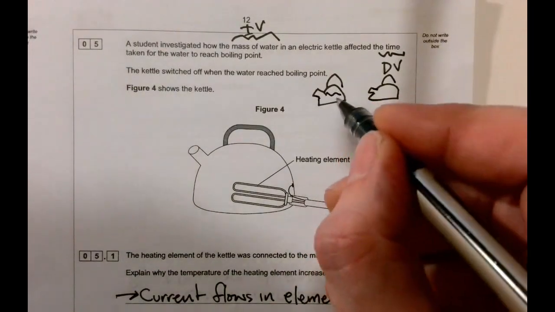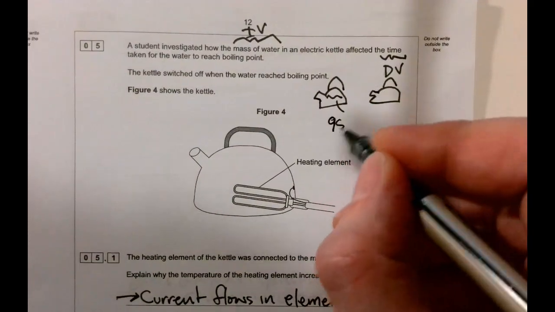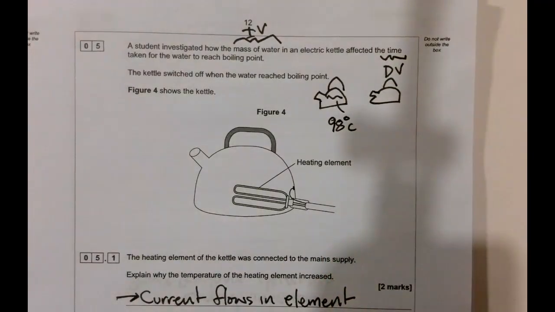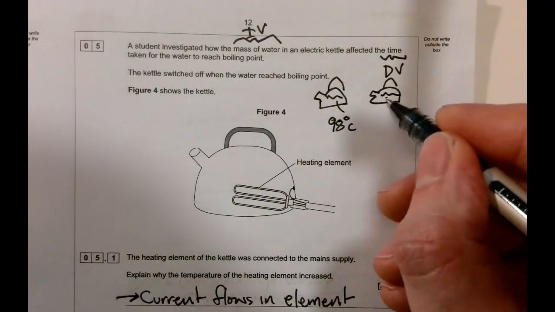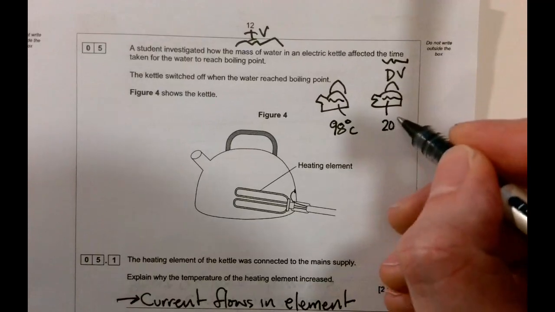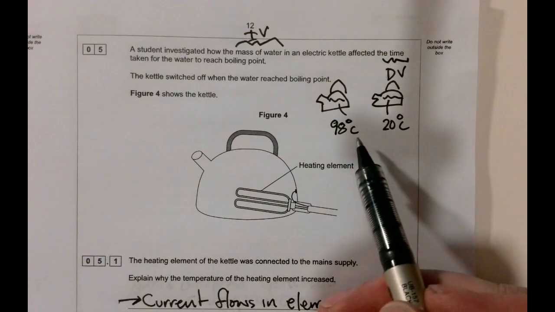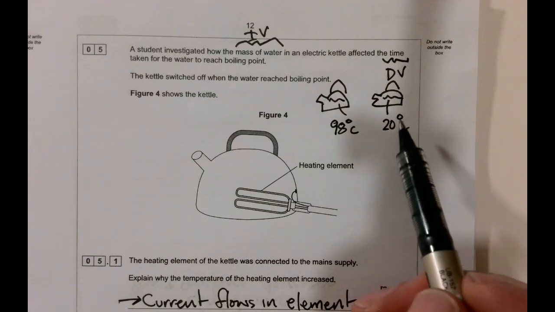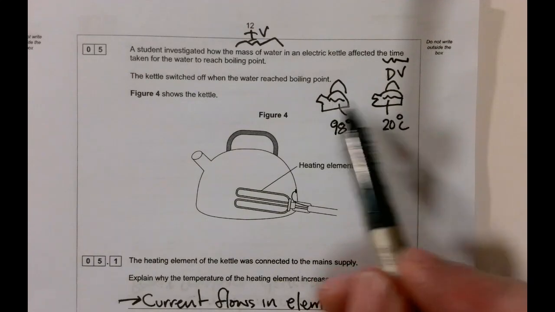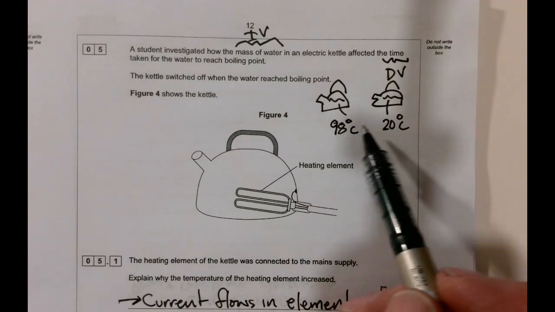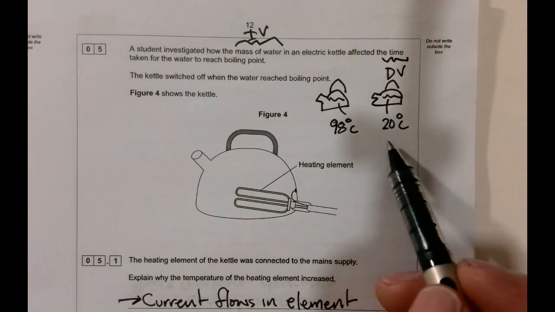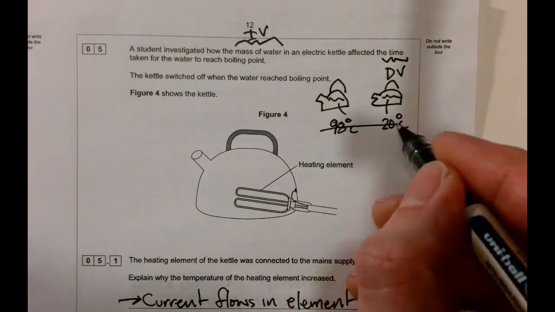And the water that you put in this kettle was at 98 degrees Celsius, and the water that you put in this kettle was 20 degrees Celsius. That one's obviously going to boil before that one. So if you're trying to find out how the amount of water affected it, you'd have confused everything by having different starting temperatures for the water.